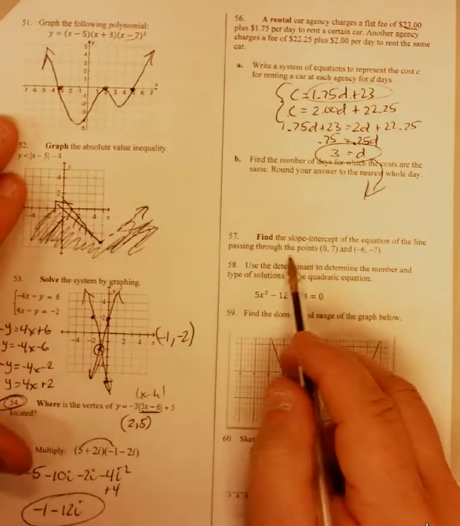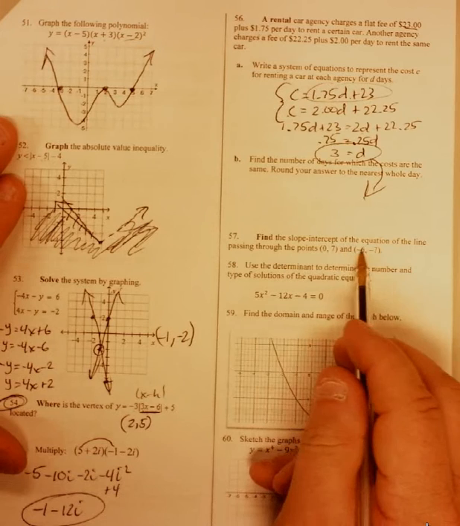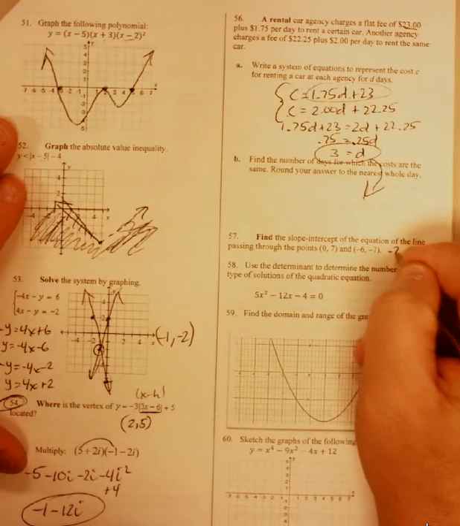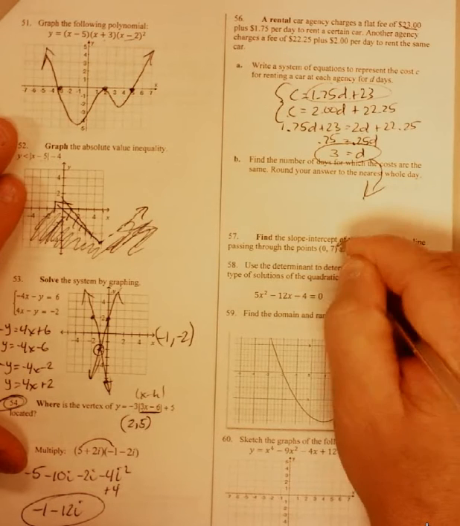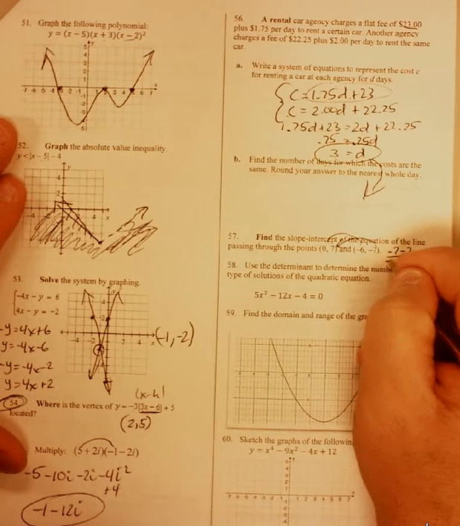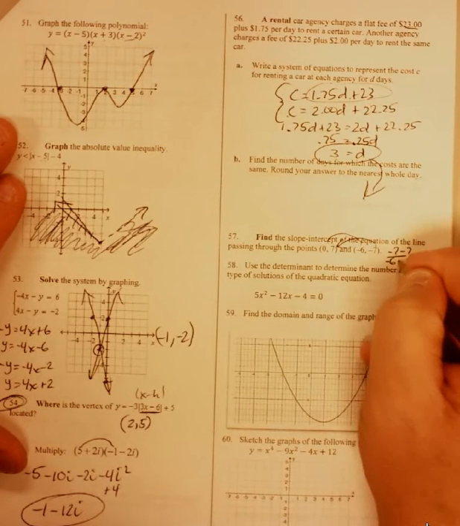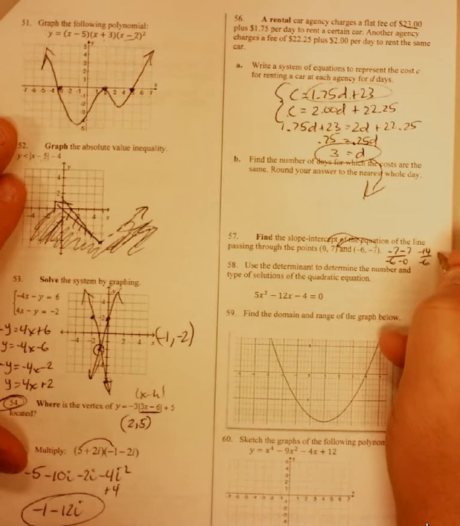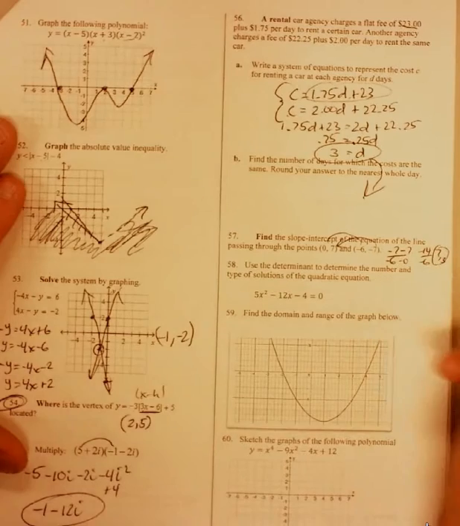57. Find the slope of the equation of a line passing through those points. Well, that's just going to be negative 7 minus 7. That's y2 minus y1 over x2, which is negative 6 minus 0. That's negative 14 over negative 6, which is 7/3, is the slope.